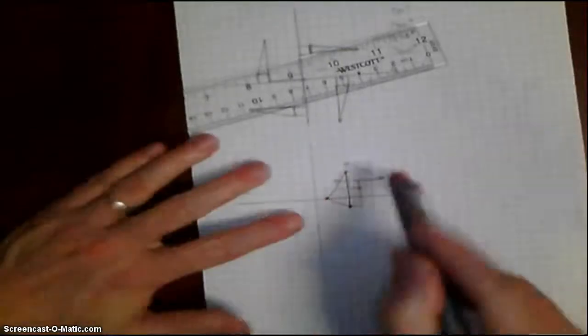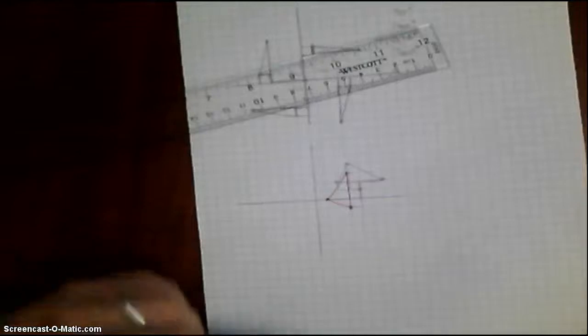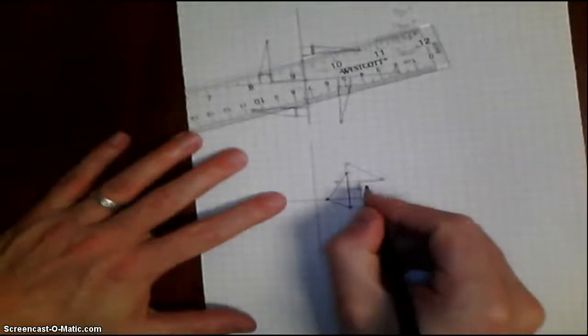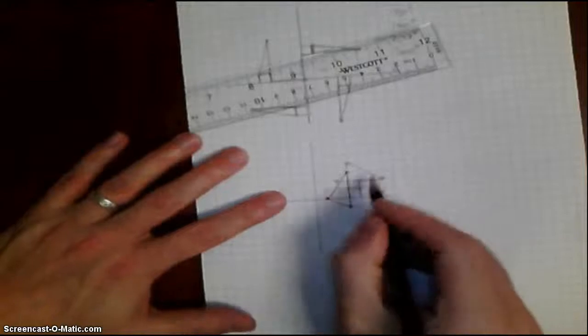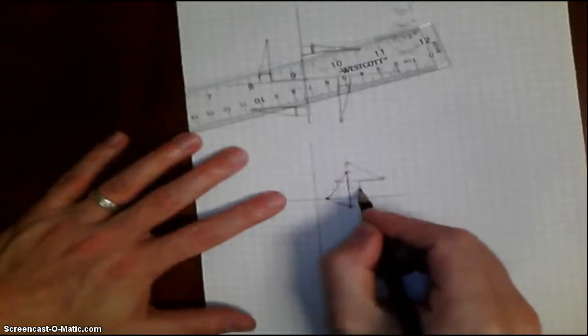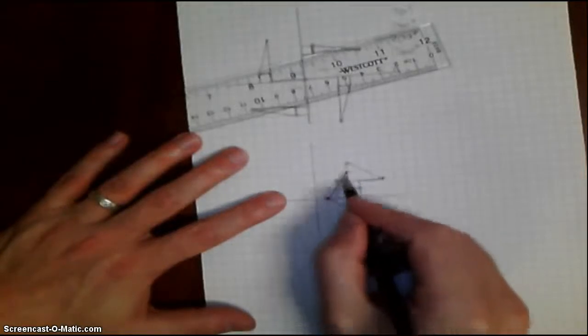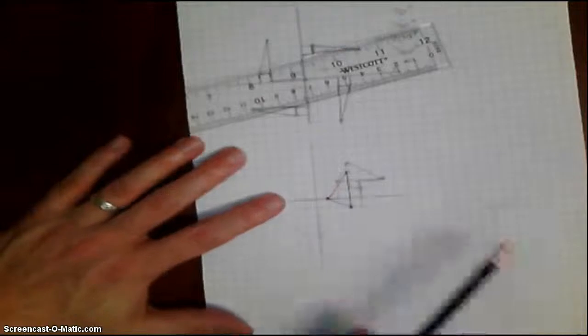So using that little trick, you can get pretty crazy with it and do all sorts of fun designs just using rotation, rigid transformations using these L shapes. So have fun with it.